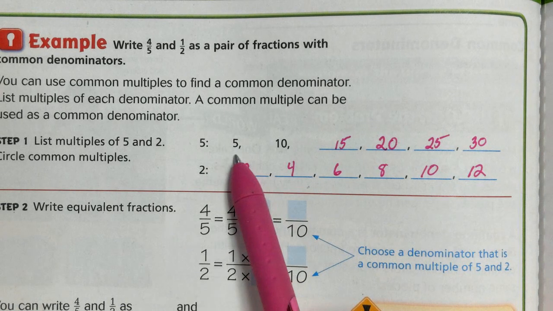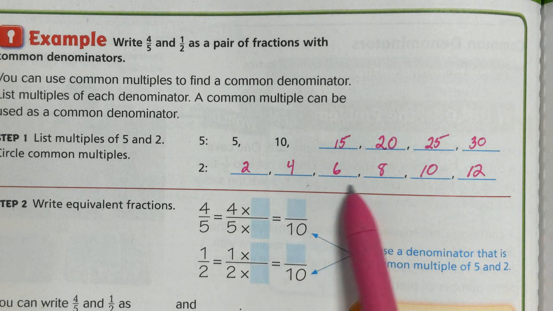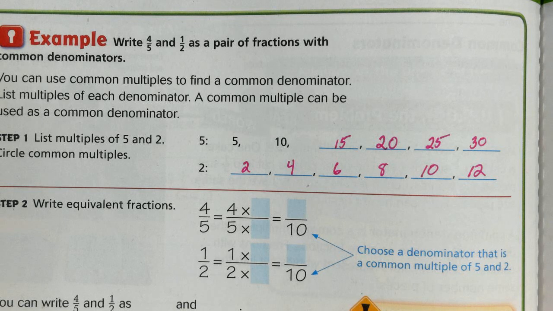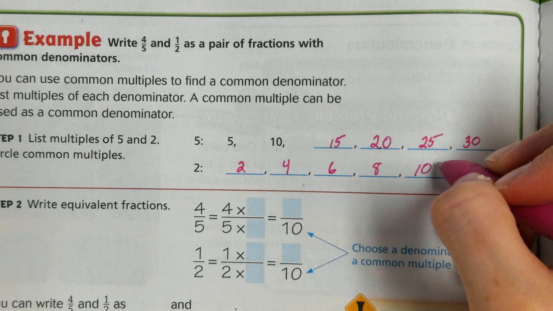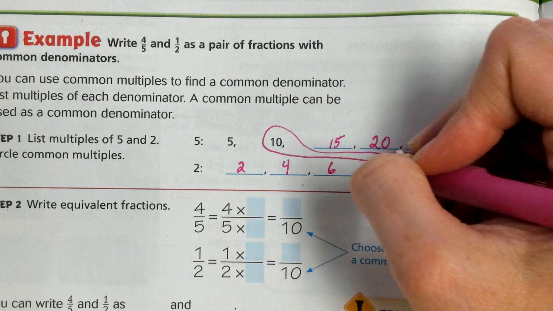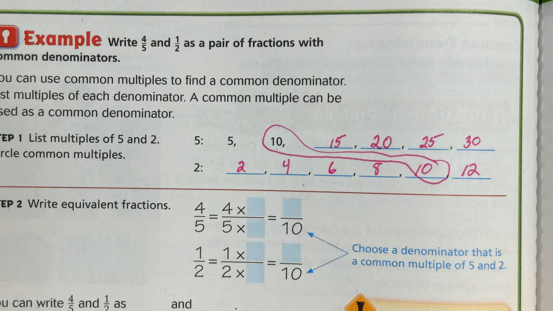Here is my list of multiples of 5. Here is my list of multiples of 2. What number is on both lists? 10 is on both lists. It is the lowest common multiple. So that is going to be my common denominator.